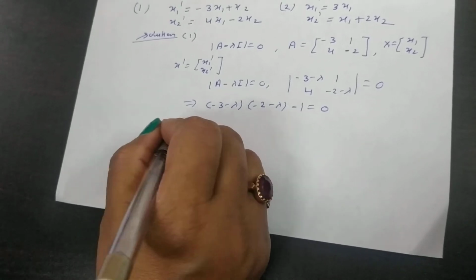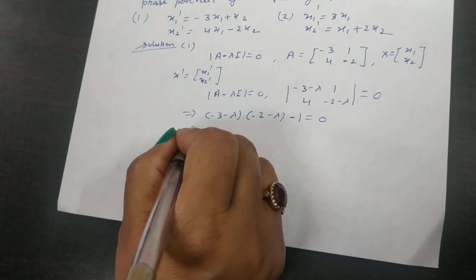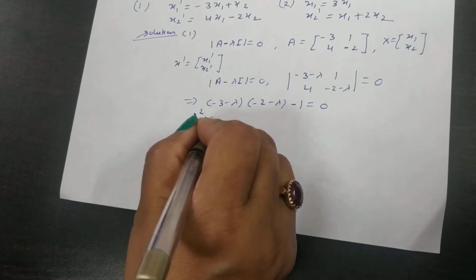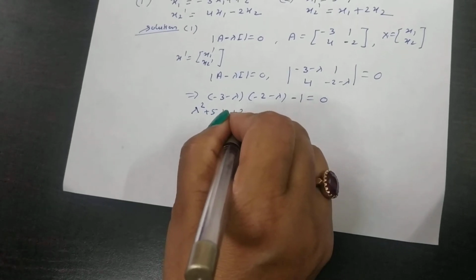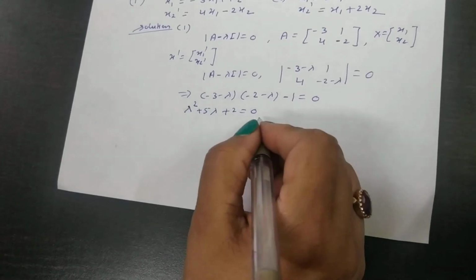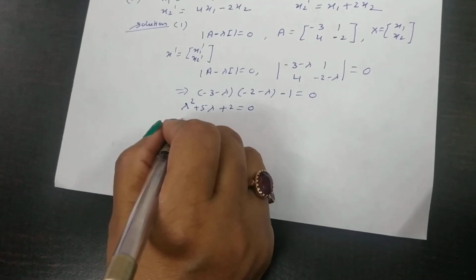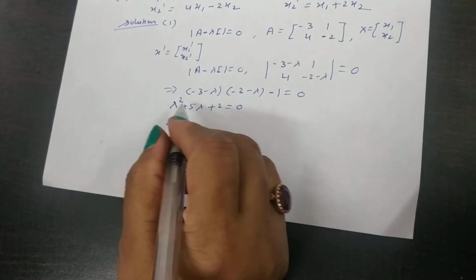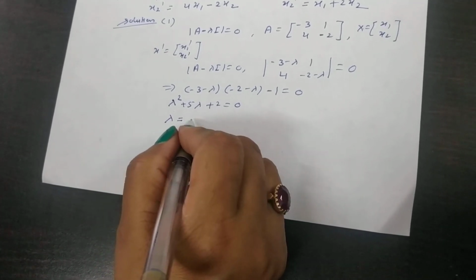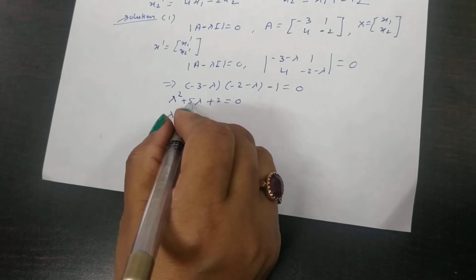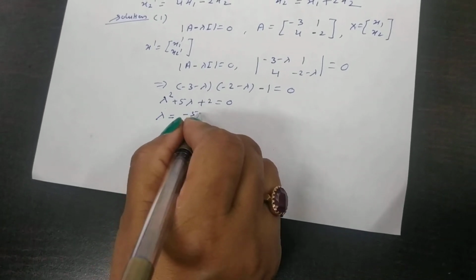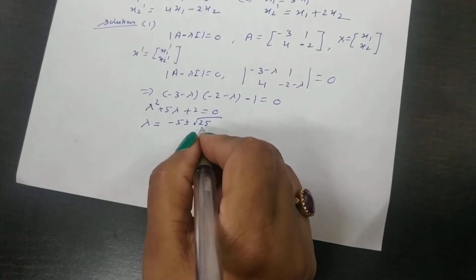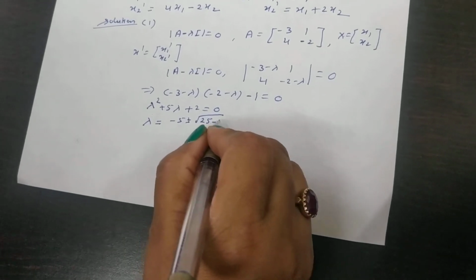Now I think you can solve it, and now you have the equation: lambda squared plus 5 lambda plus 2 is equal to 0. Now you solve the roots of this. I think the roots lambda are approximately minus 5 plus minus the square root of 5 squared minus 4.